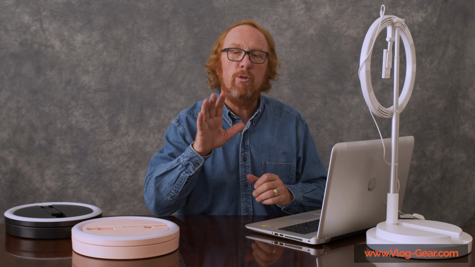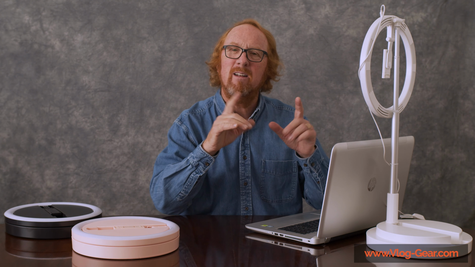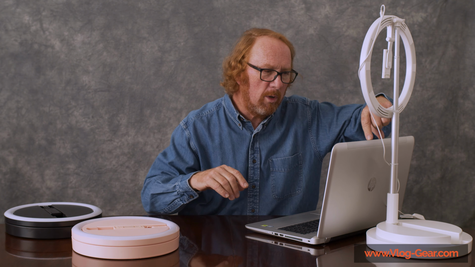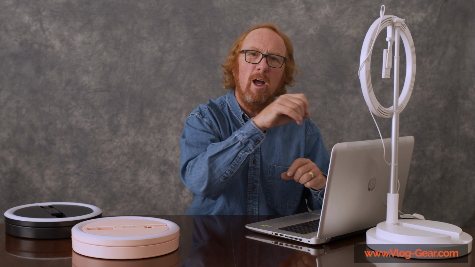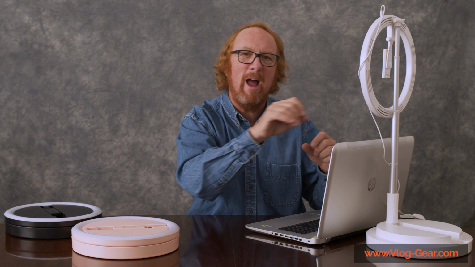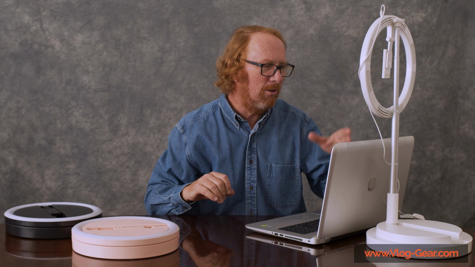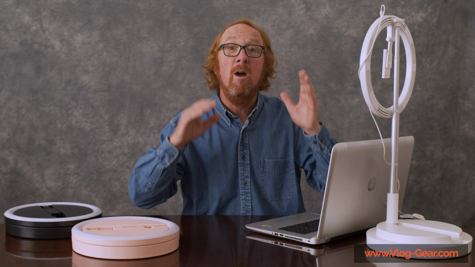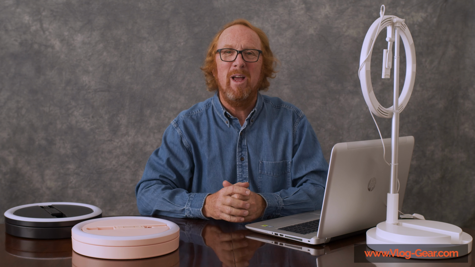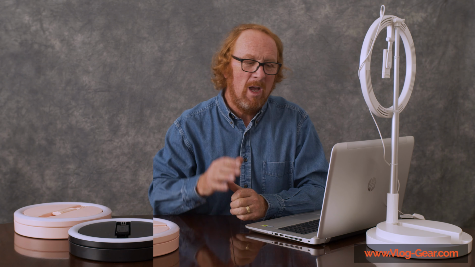A good trick for how to do that: take a little sticky note or something, put it right by your camera, draw a smiley face on it, draw two eyes on either side of the camera, put it right there, and it makes it easier to remember to look right at the camera when you are being the speaker.